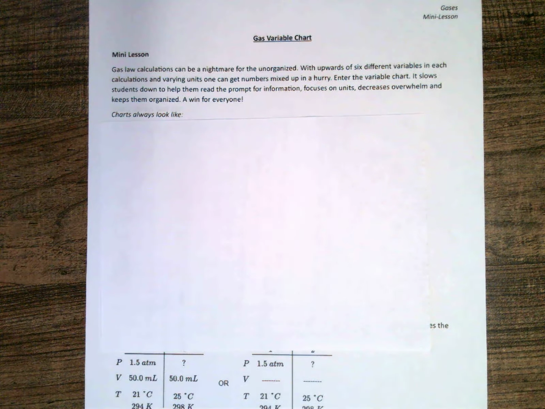So today's tip is from our unit on gases, looking at gas variable charts. Now, gas law calculations can be a nightmare for the unorganized. With upwards of 6 different variables in each calculation and varying units, one can get numbers mixed up in a hurry. So enter the variable chart. It slows our students down to help them read the prompt for information, helps them focus on units, decreases overwhelm, and keeps them organized, which is a win for everyone.